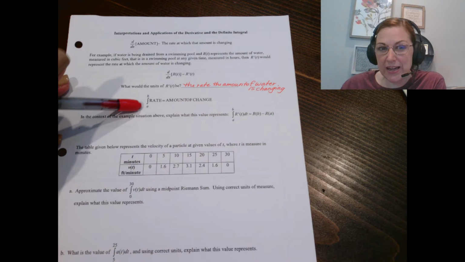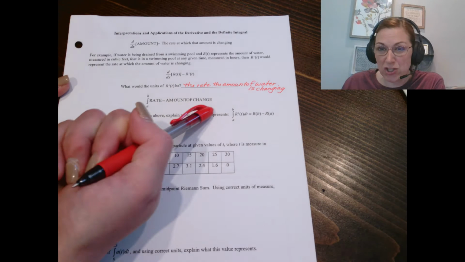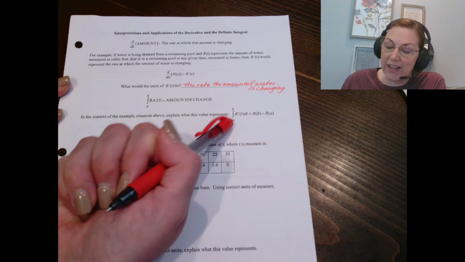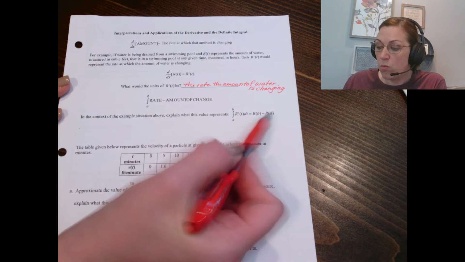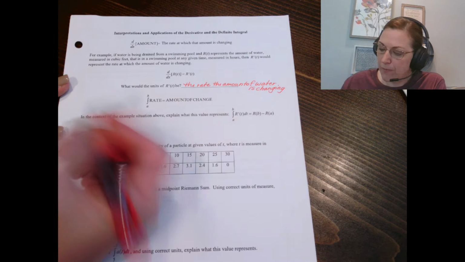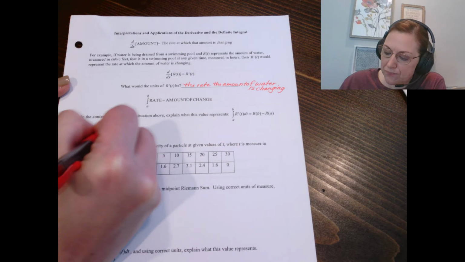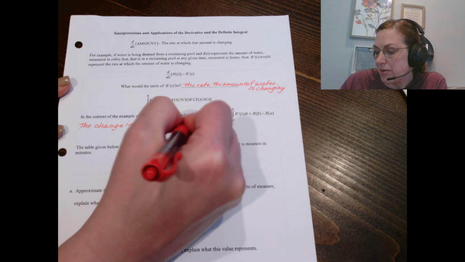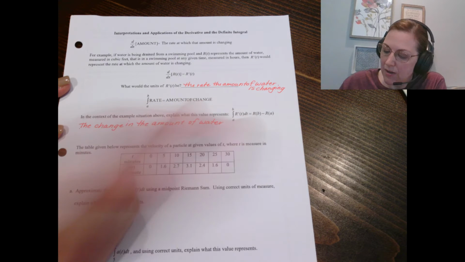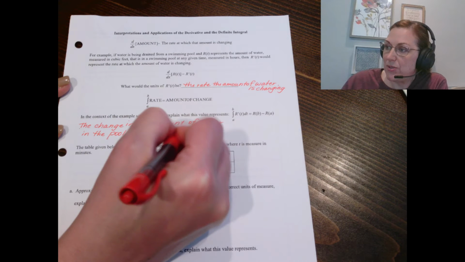Now, if we take the integral of that rate, we get the amount of change. So if we look at an integral like this, the integral from a to b of the rate, right? We get the change in the amount of water. For this problem, this is the change in the amount of water in the pool from t equals A to t equals B.